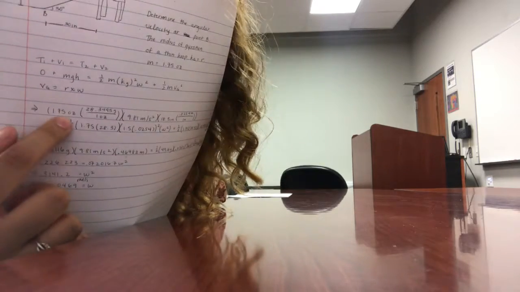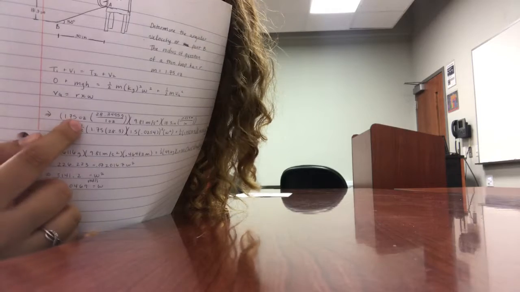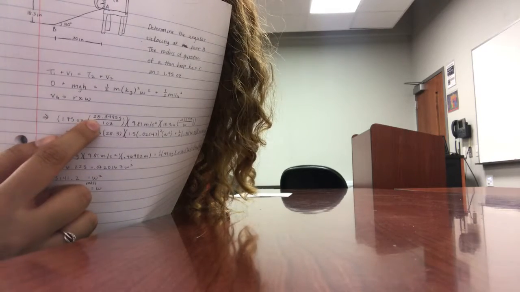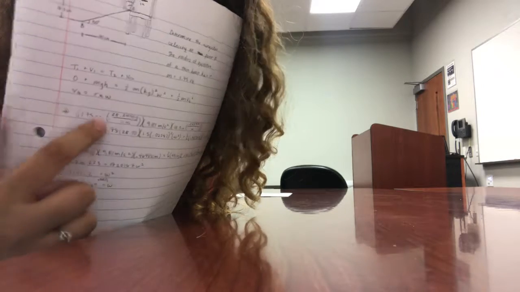As you can see, I took the mass of the duct tape before beginning, and I got 1.75 ounces. I then converted this to grams and got 49.6116 grams.